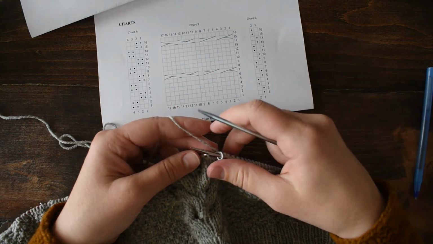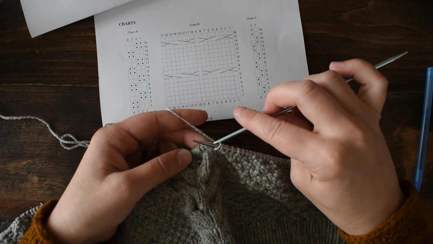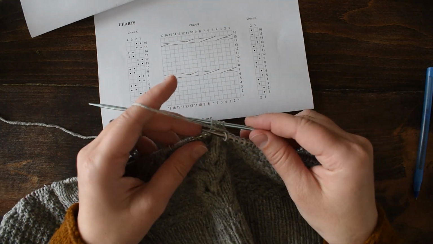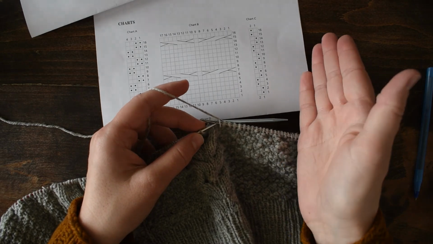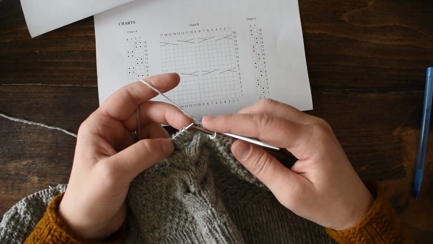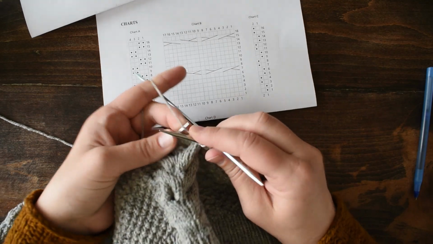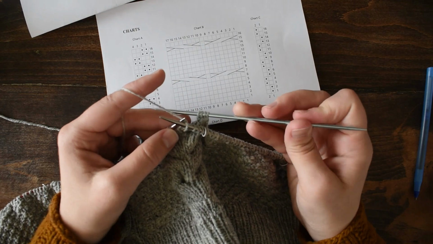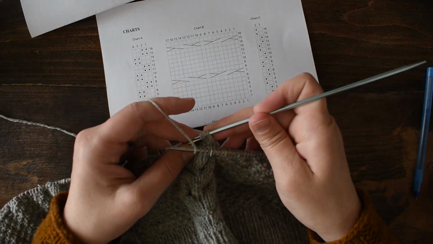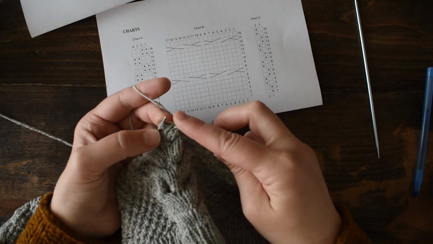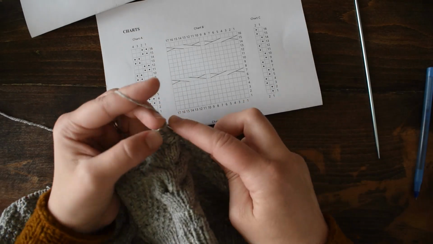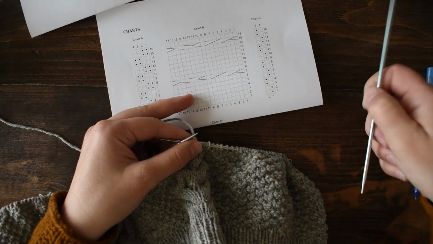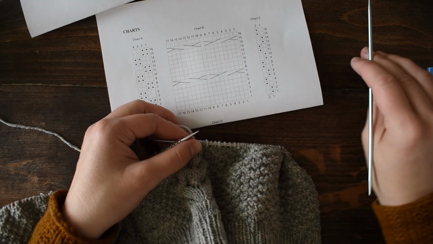So I always use a DPN, but you can use a cable needle. You just need something that will hold your stitches. So there's 4 stitches. I'm going to hold it in the back because I want the cable to lean to the right. So the next 4 stitches have to come across the front of the fabric. So 1, 2, 3, 4. And then I take these 4 stitches on hold, I put them back on my left-hand needle, and I knit them. Then you can see right here between these 2 symbols we have 1 single knit stitch to work.